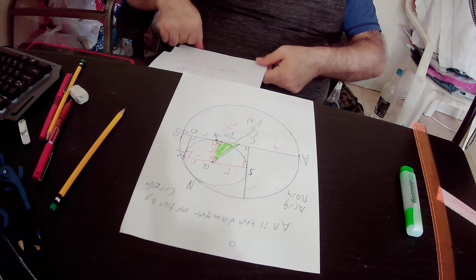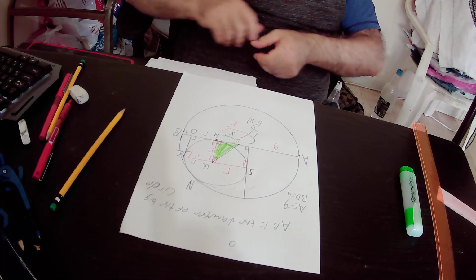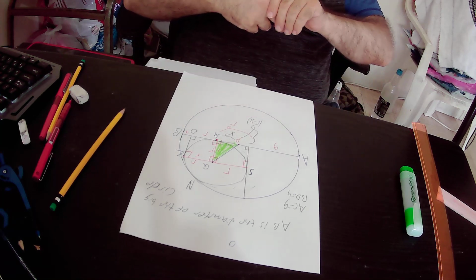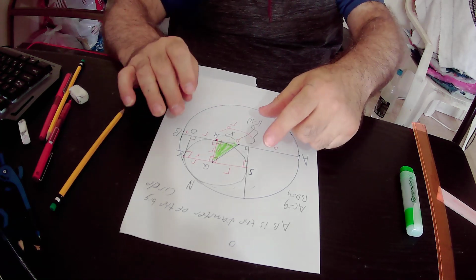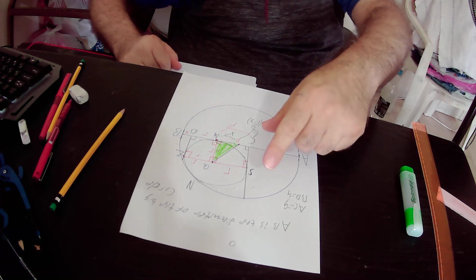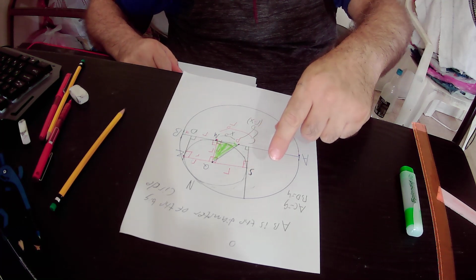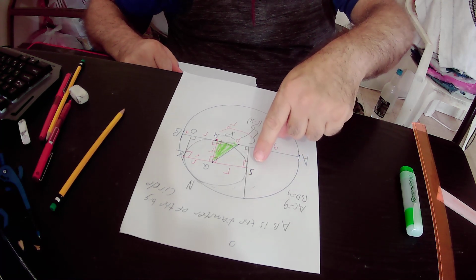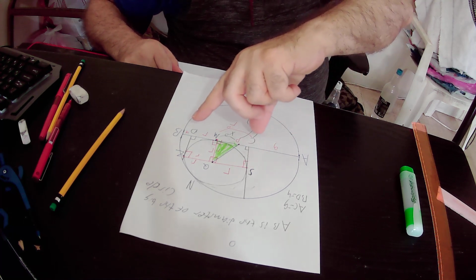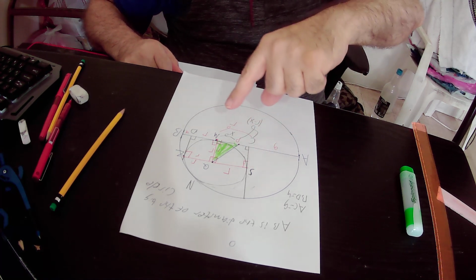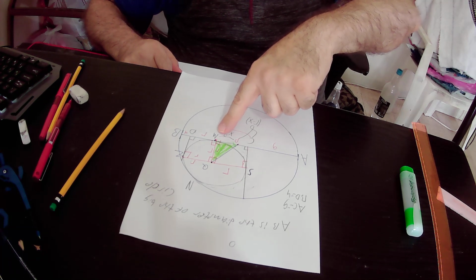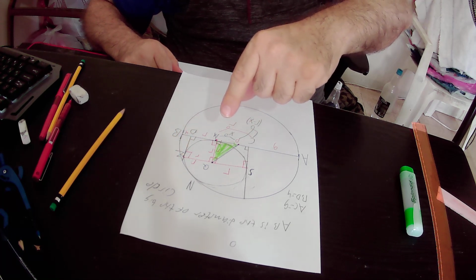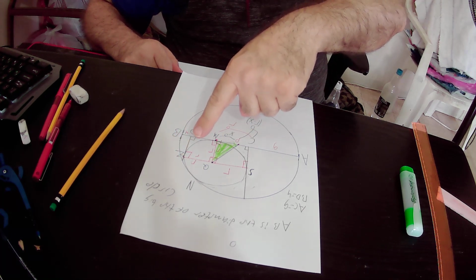Okay, as I have already mentioned, AB is the diameter of the big circle, and we have 3 tangents to the small circle. This is the first tangent to the small circle. This line segment is tangent to the circle at point S. Line segment CD is tangent to the small circle at point M, and this line segment is tangent to the circle at point Z.